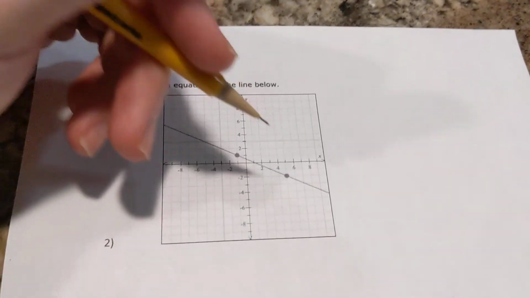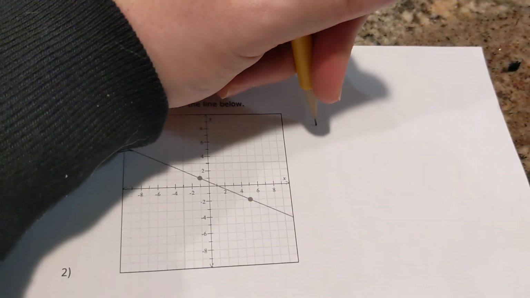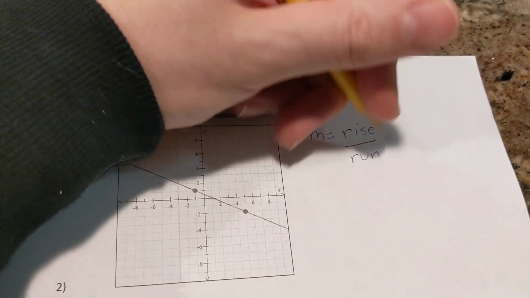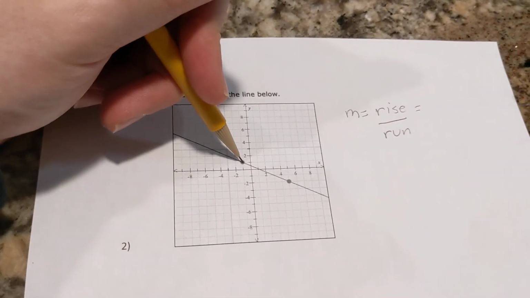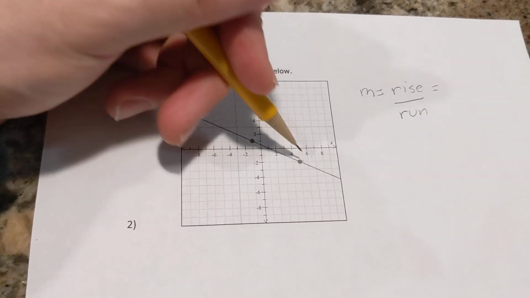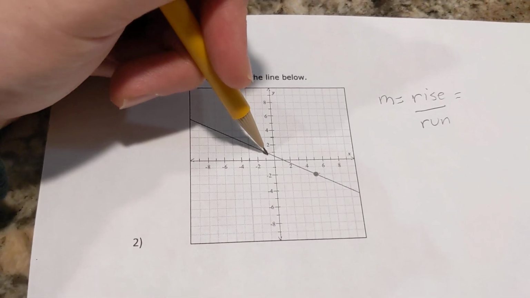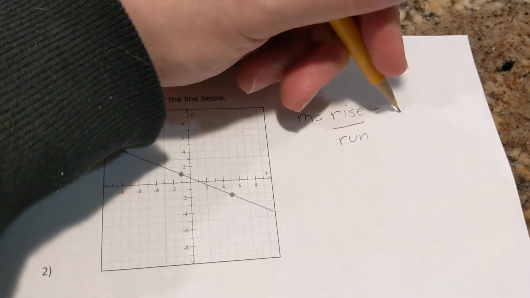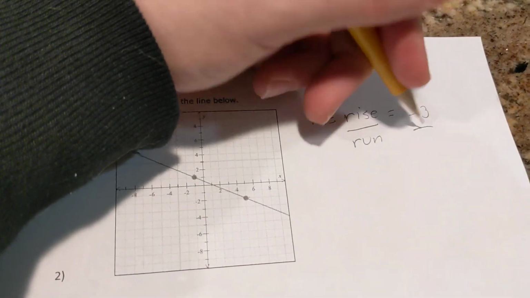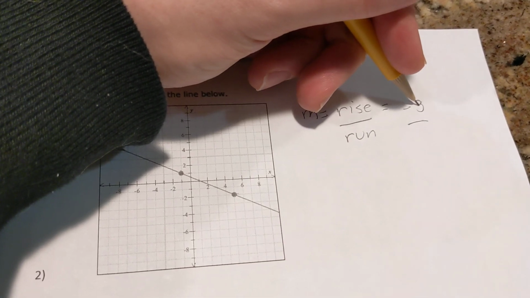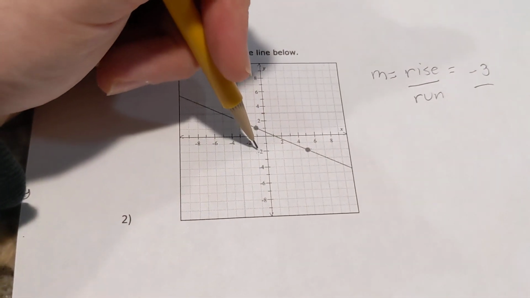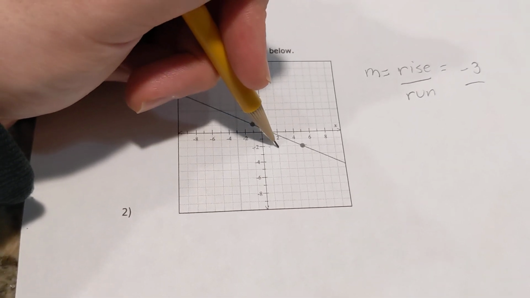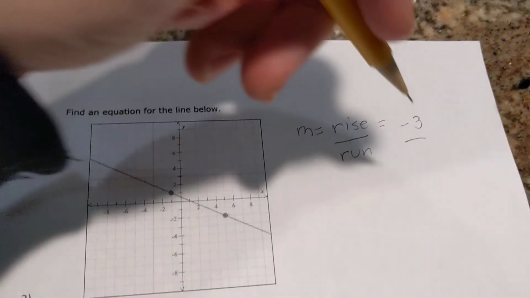All right, so let's start with the slope. M equals rise over run. All right, so we're going to start with this point, and we're going to go down to this point. So we're going down 1, 2, 3. So the rise is equal to -3. Remember, your rise is negative. It's if you're going down, if it's a fall. All right. So that brought us over here, and then we're going right 1, 2, 3, 4, 5, 6.